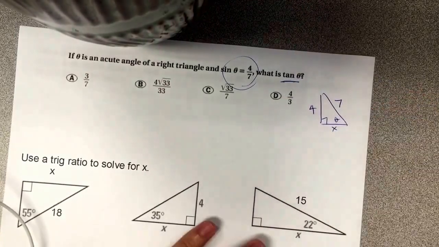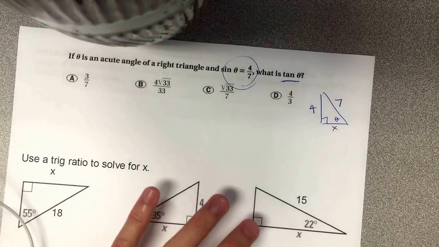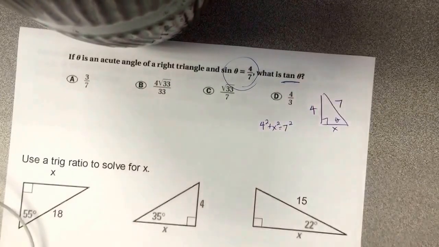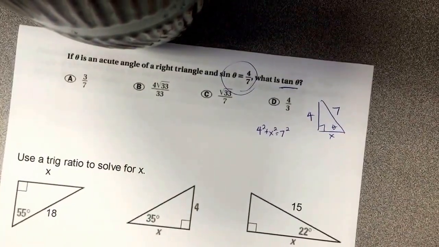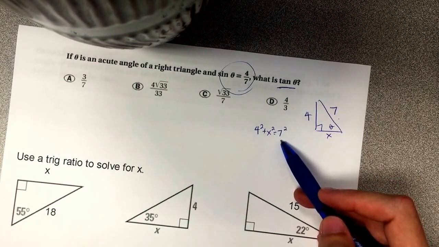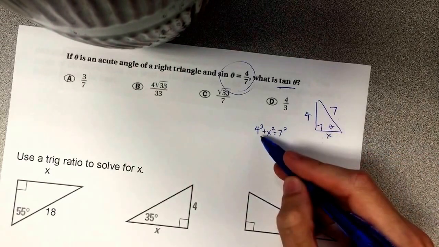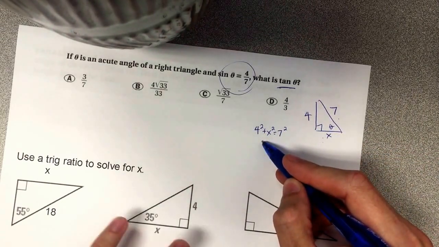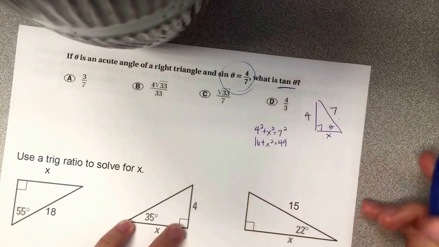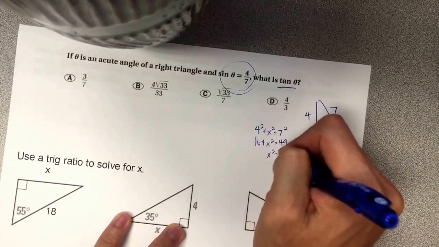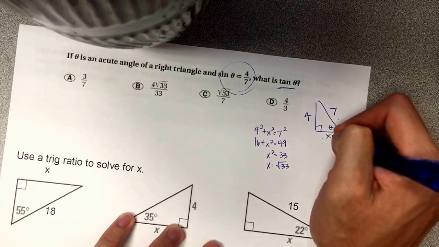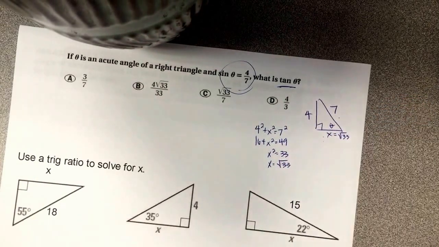If I label that as an x and figure it out using the Pythagorean theorem, we'd have 4 squared plus x squared equals 7 squared. Some things to keep in mind about the Pythagorean theorem: the hypotenuse number always goes as the c on the side by itself, and the leg values are the ones that go in for the a and the b together. So 4 squared is 16. 7 squared is 49. If I subtract, we get 33. If I take the square root, I get the square root of 33. So this third side was the square root of 33.